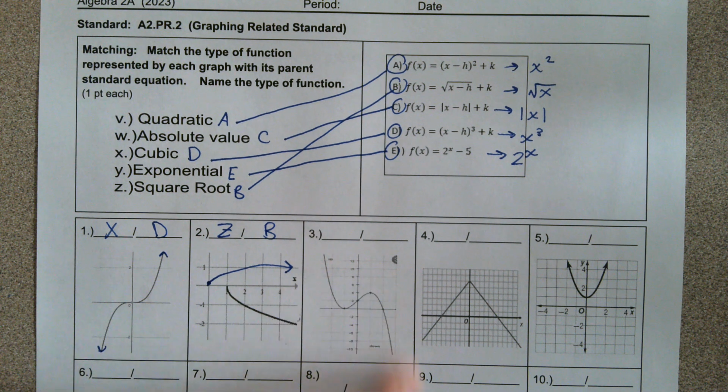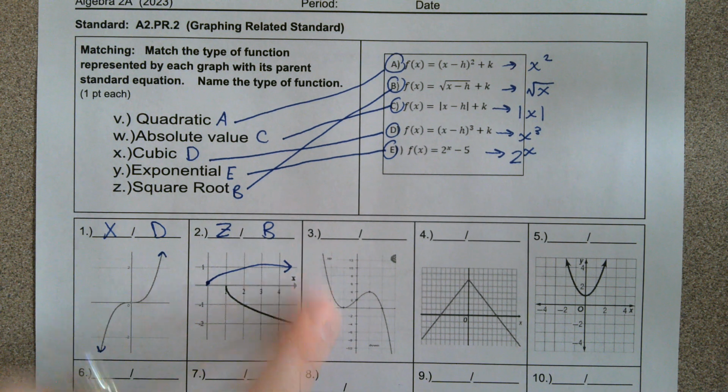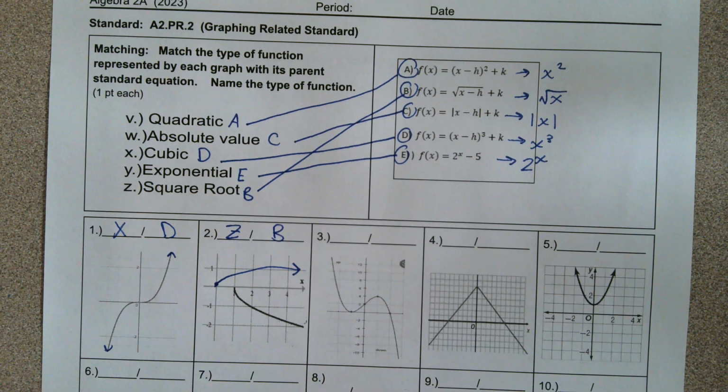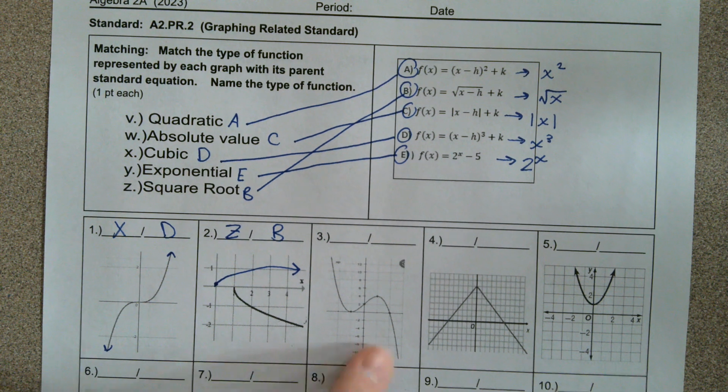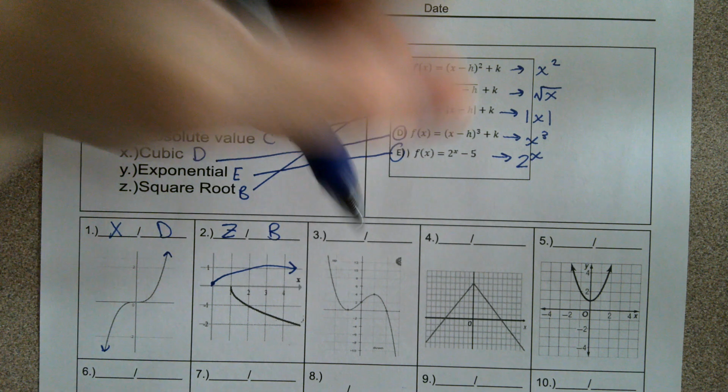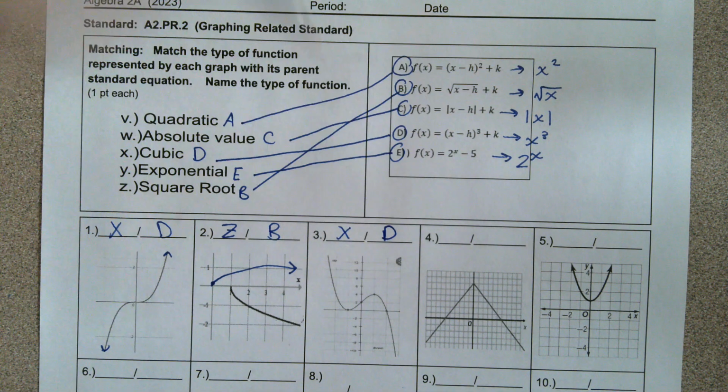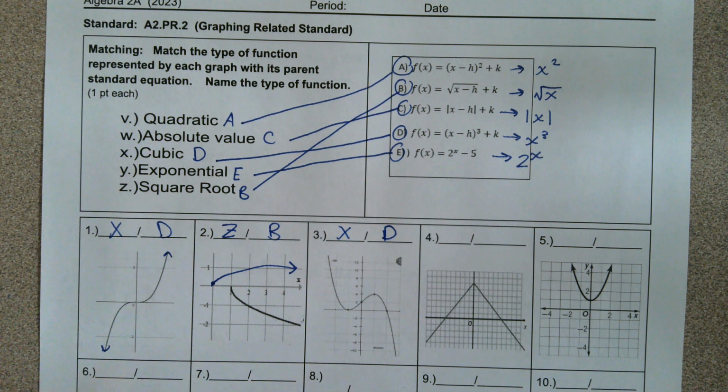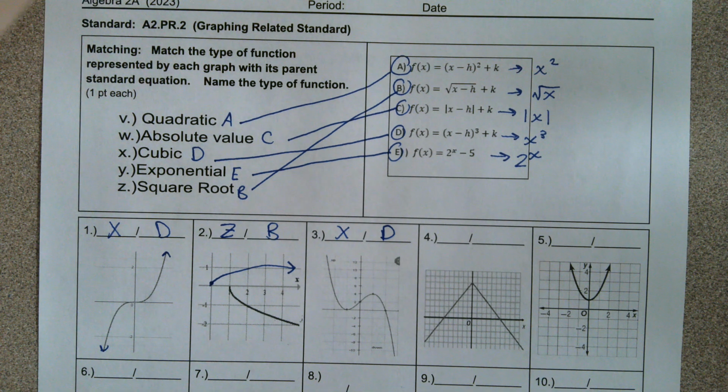The other thing, it was stretched a bit. Or actually, this looks like a compression. I'm not sure because I can't see the values very well, but something was definitely changed about the a, which is why it looks wider than it's supposed to. So yes, this is still a cubic function, so I'm going to put X and D there. And there's 2 of each, so I'm done with cubic now, so I know I won't use this one again.